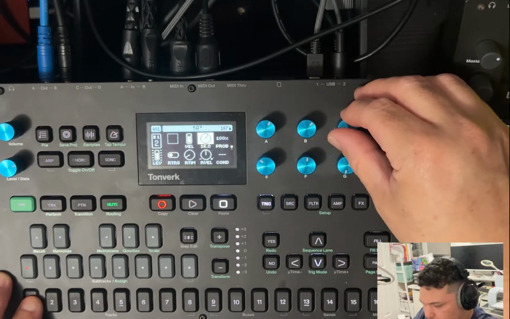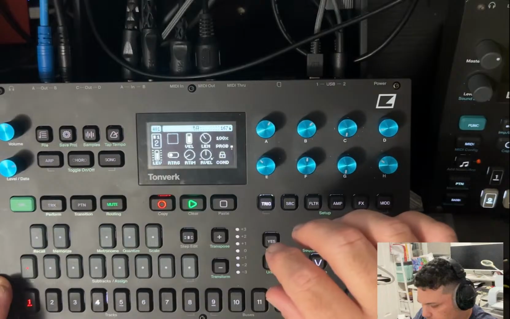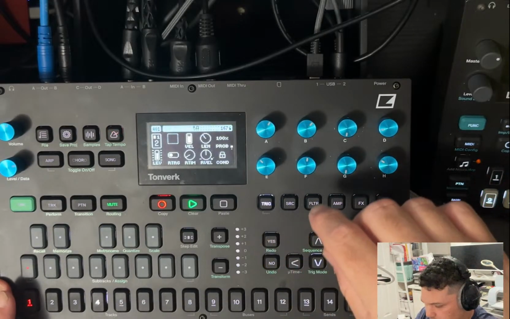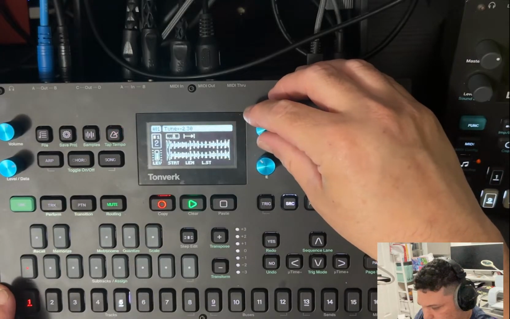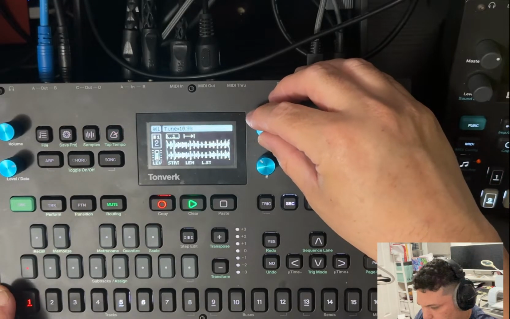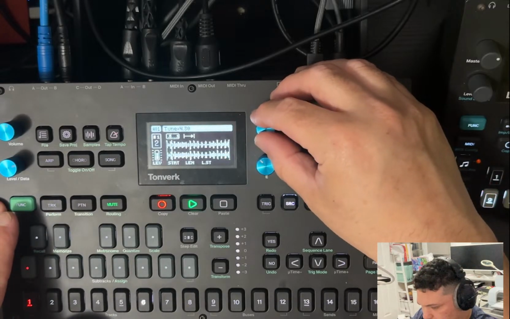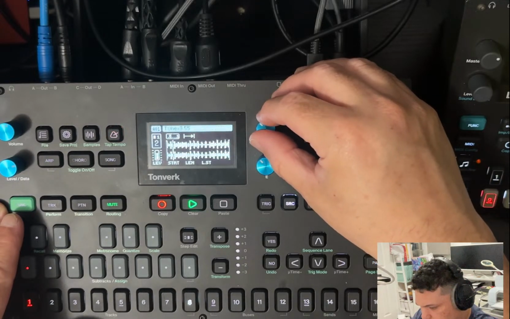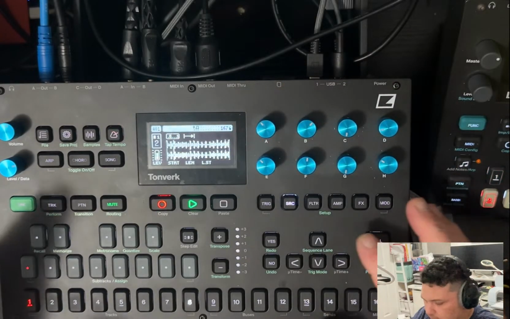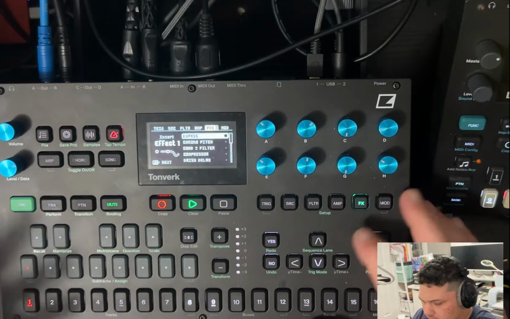Length, let's go to 16. There you go. You want to fix that? You can throw in a chrono pitch.